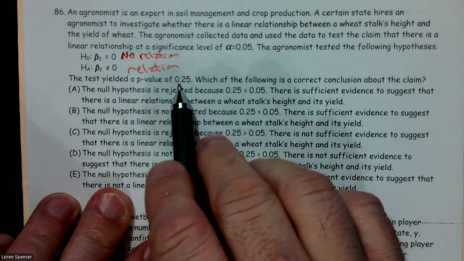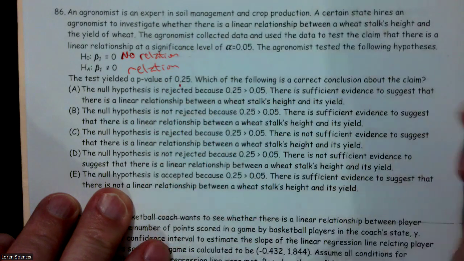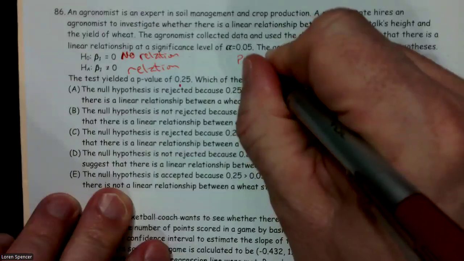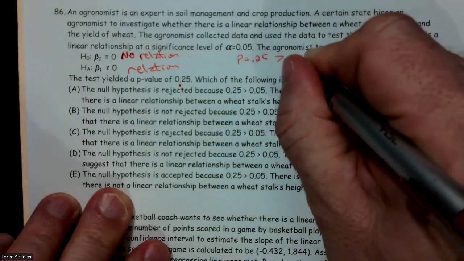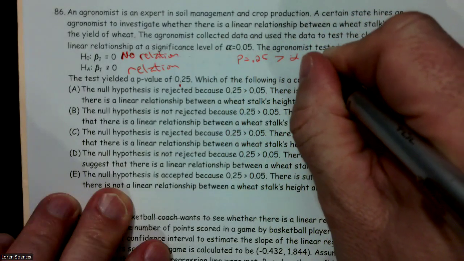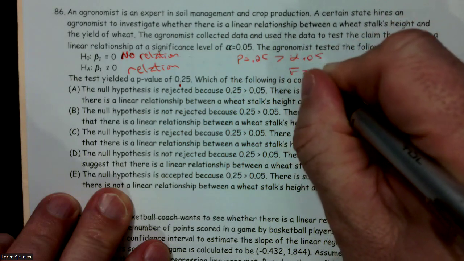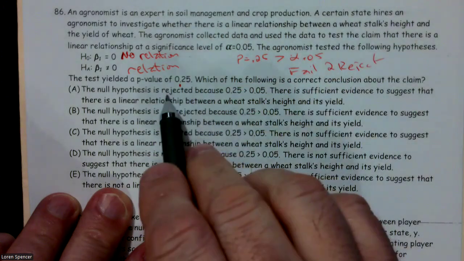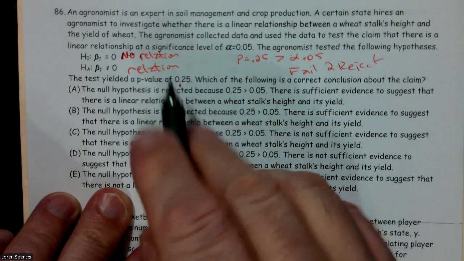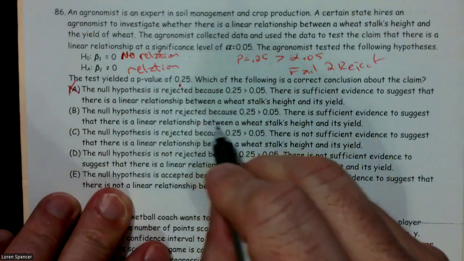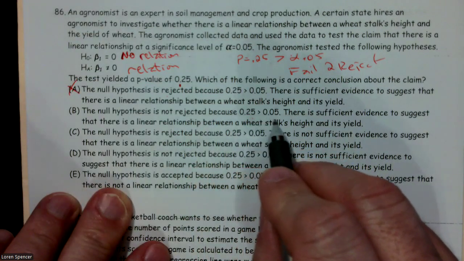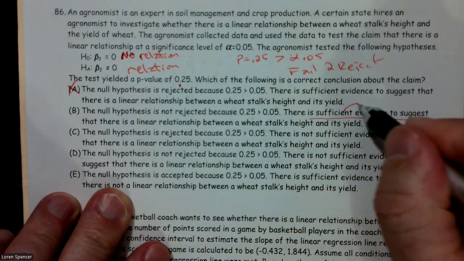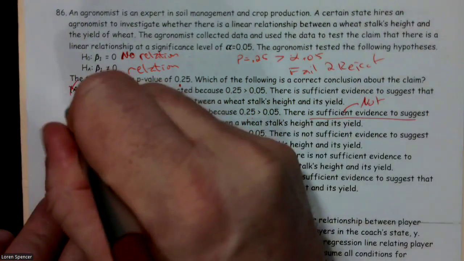All right, the test yielded a p-value of 0.25. Which of the following is the correct decision? Well, if p equals 0.25, that's greater than alpha of 0.05, so we're going to fail to reject. The null hypothesis is rejected? No. The null hypothesis is not rejected because 0.25 is greater than 0.05. There is sufficient evidence? No, there is not sufficient evidence.